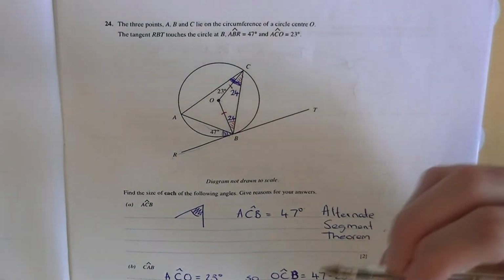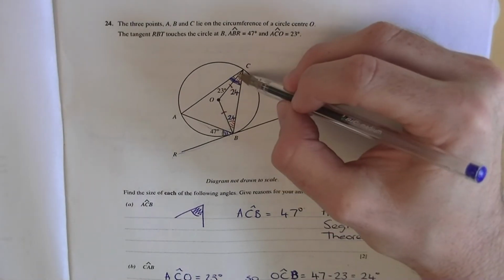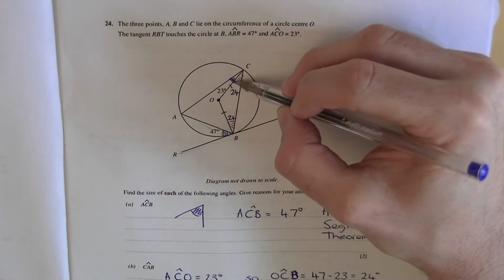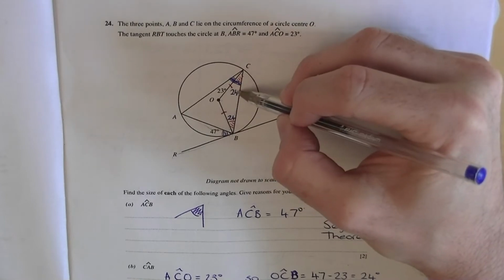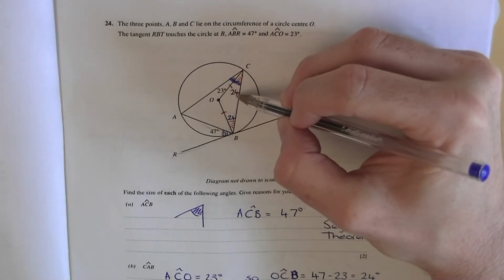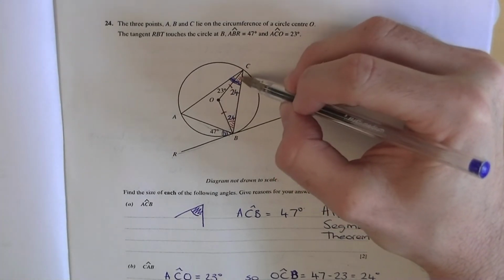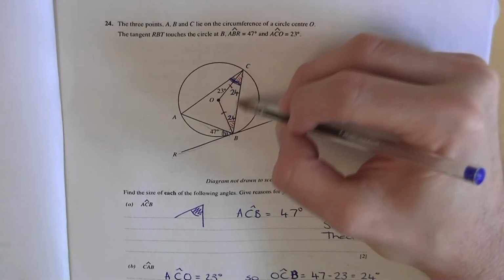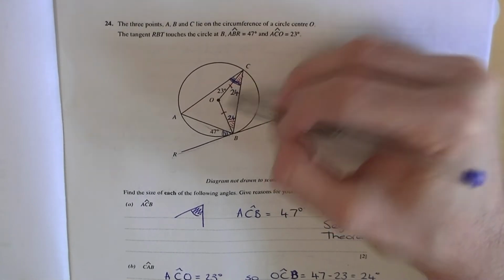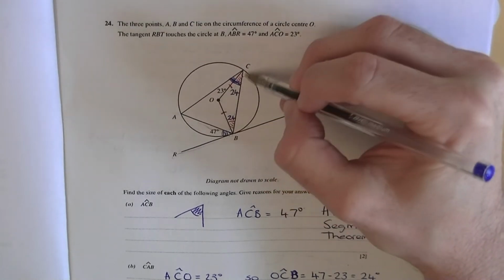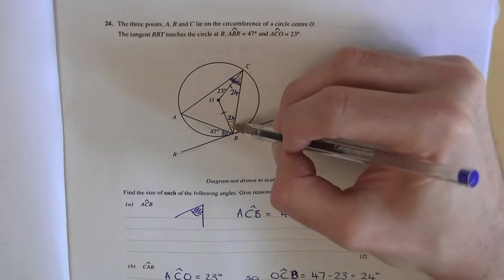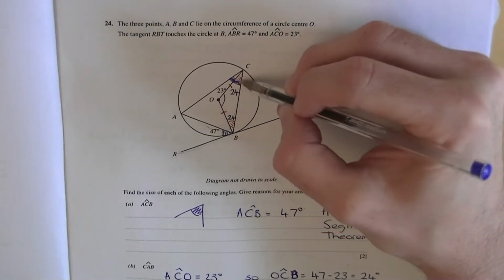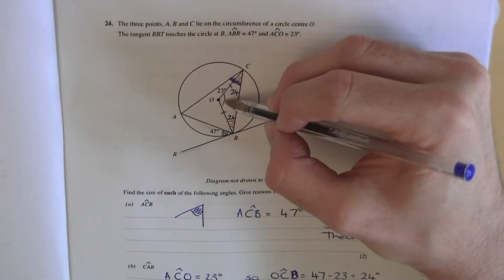Okay? But they told me this little bit was 23, so I've worked out that this other bit, OCB, is 24, because then they would add up to 47, which is what I know that is. However, I've also spotted a little isosceles triangle in there with a radius and a radius, making an isosceles triangle. So if that's 24 and 24, that's allowed me to work that out, because they'd add up to 180.